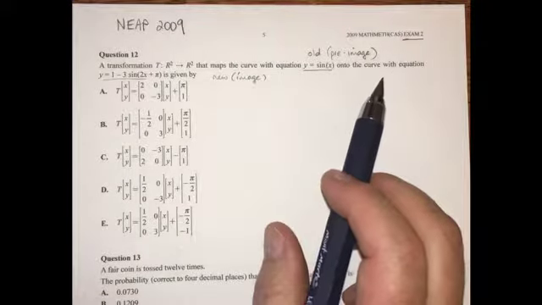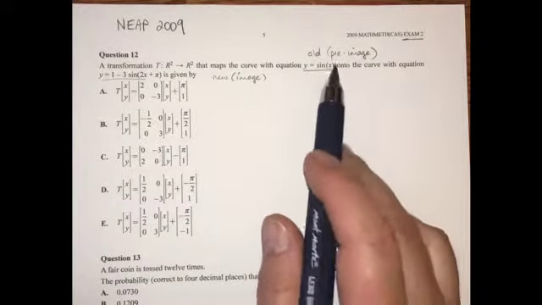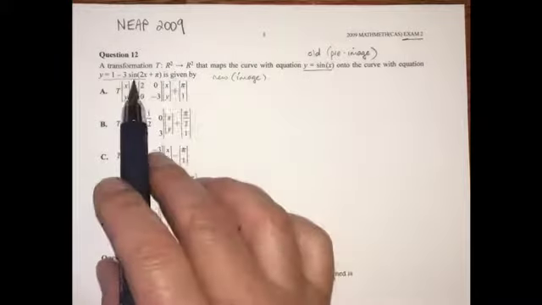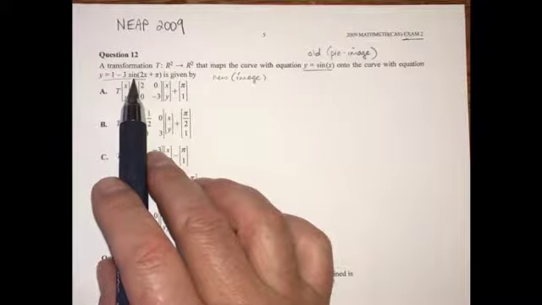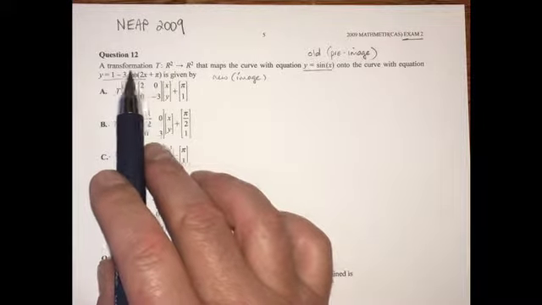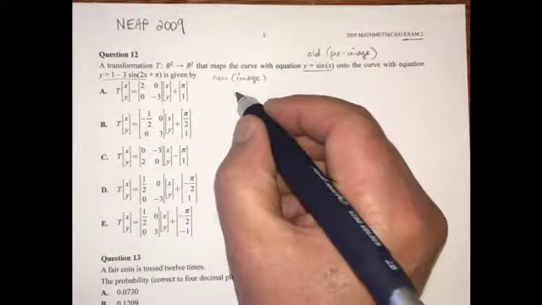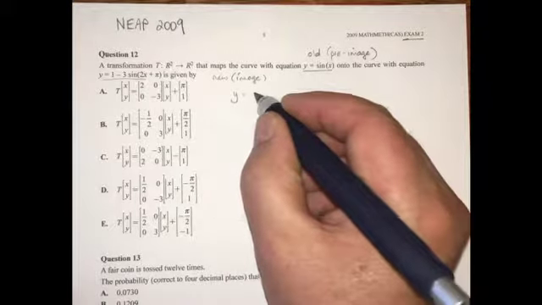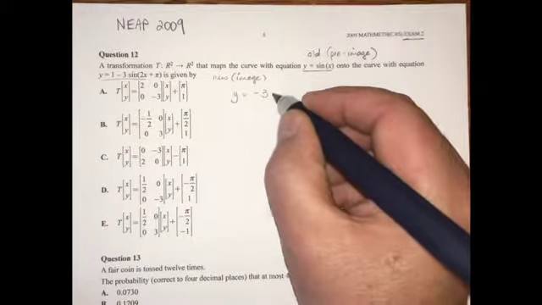And what transformation matrix maps sine x to this? We can kind of guess, but perhaps writing this out in a new way might help. So let's start with minus 3.